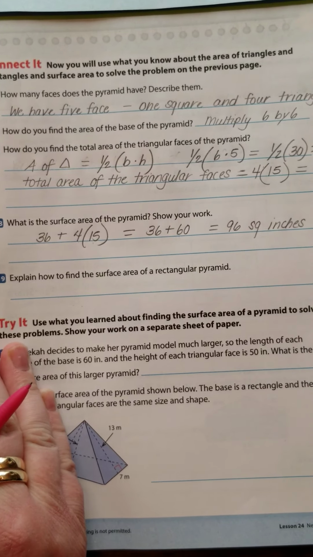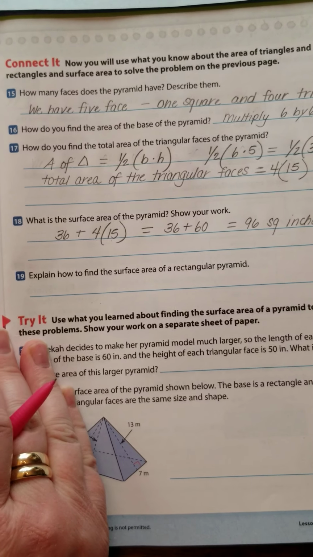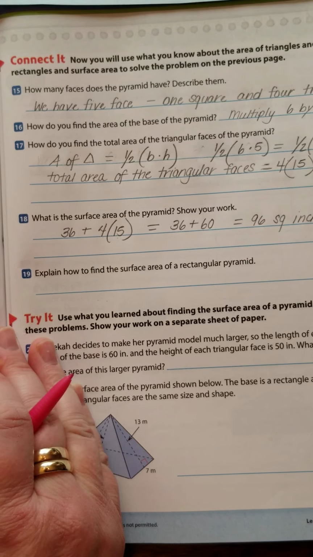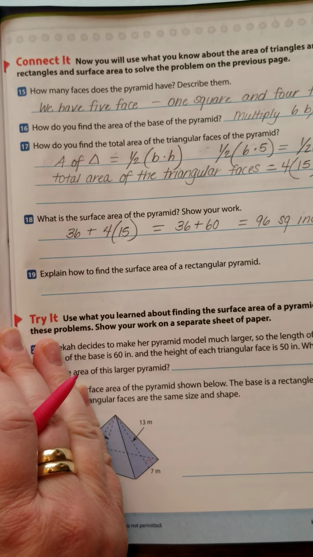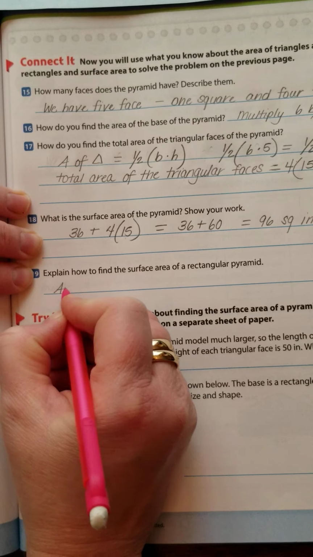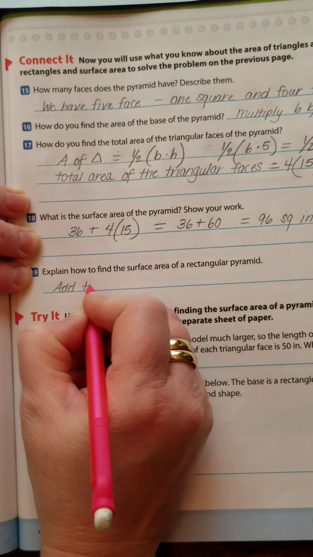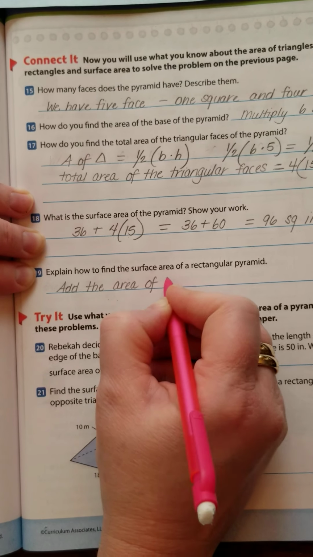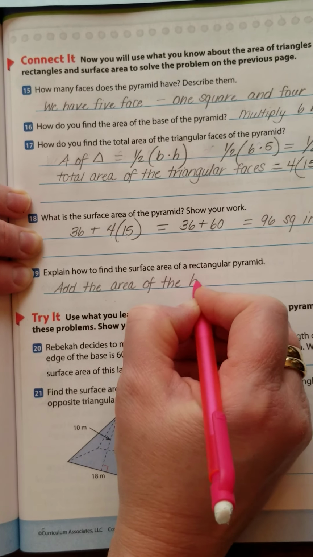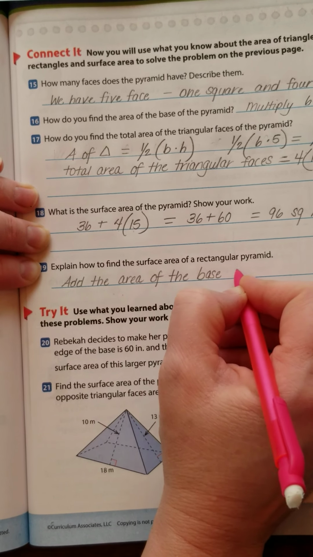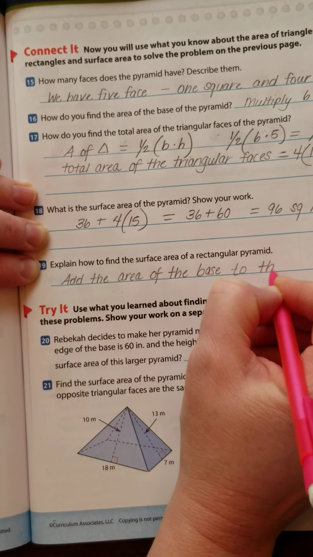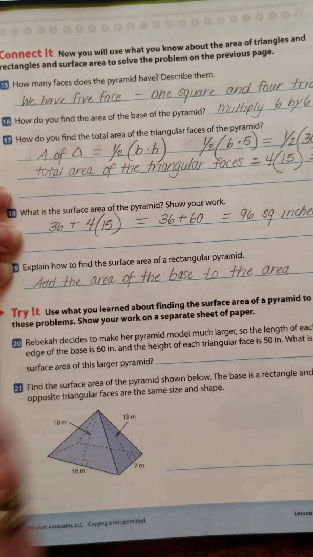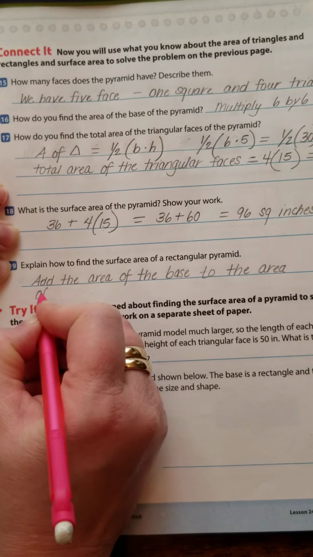Okay, the last one. Explain how to find the surface area of a rectangular pyramid. So what did we do? Well, we added the area of the base to the area of the 4 triangular faces. So add the area of the base to the area of what? Right, of the 4 triangular faces.